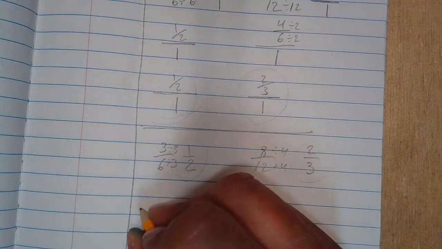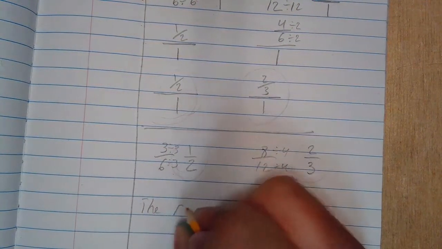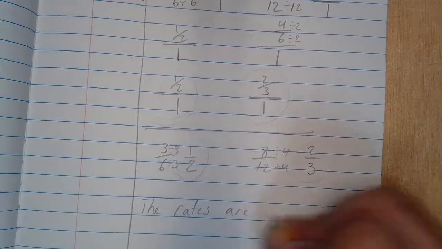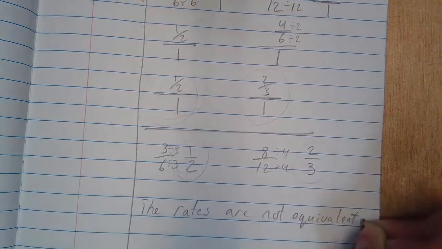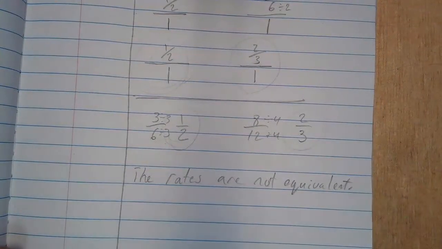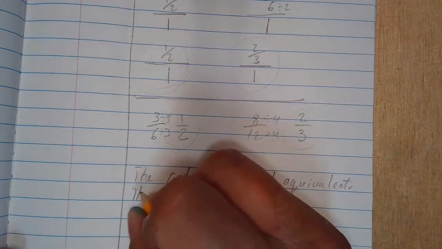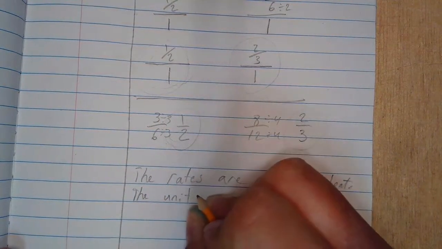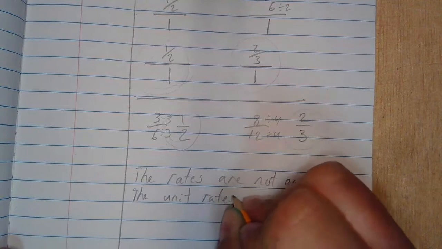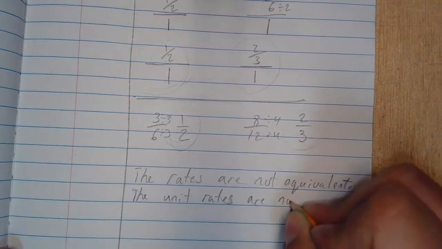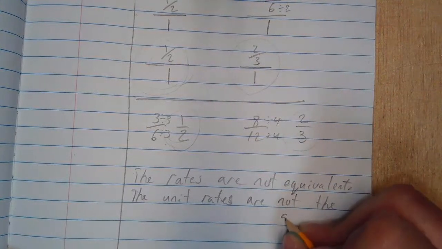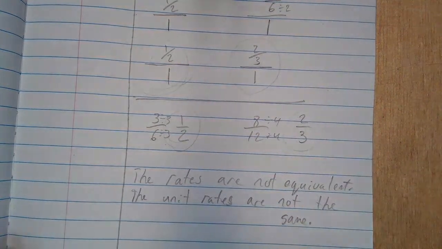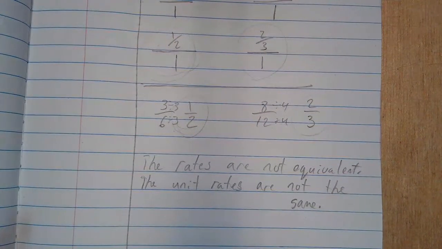So the first answer stays the same. The rates are not equivalent. Okay. Now for the answer, I will say, I'm going to say the unit rates are not the same. Okay. And that's 3. Okay, I know I finished this problem.